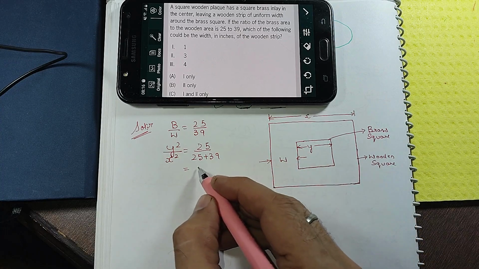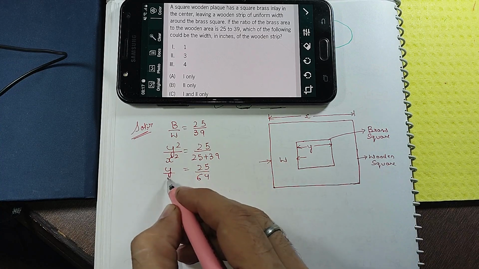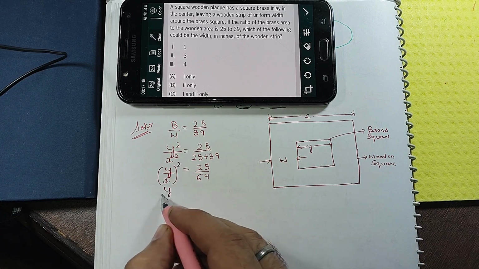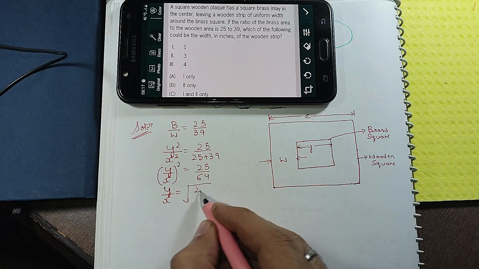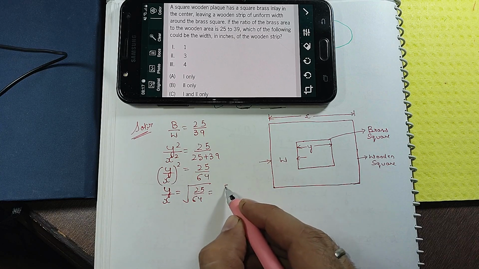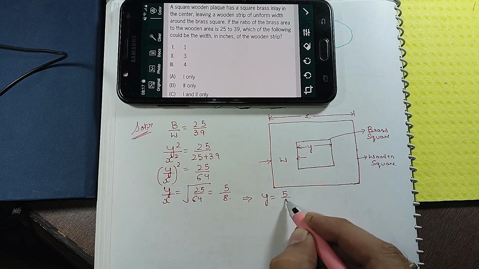So this is basically equal to 25 divided by 64 equal to (y by x) whole square. From here I can get y by x is equal to under root of 25 by 64, which is basically equal to, both are perfect squares, so it will be 5 by 8. So this implies y is equal to 5 by 8 of x.